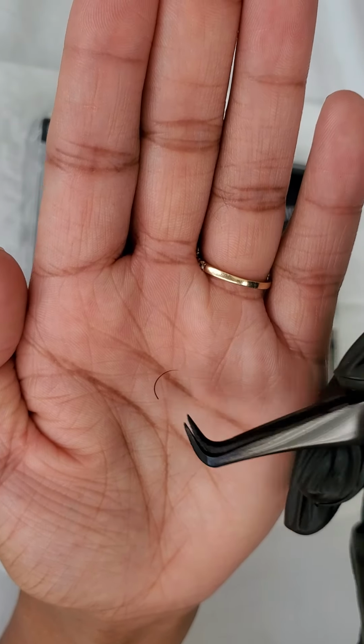So that is all the sizes, which is the thickness, or you can call it the diameter of the volume lash.